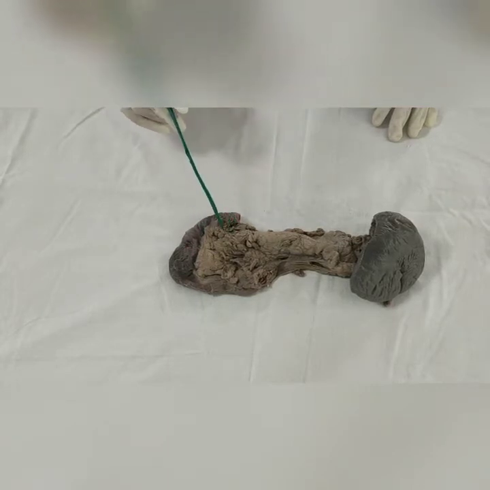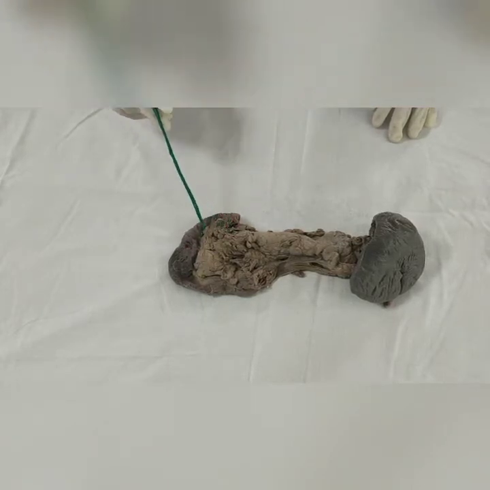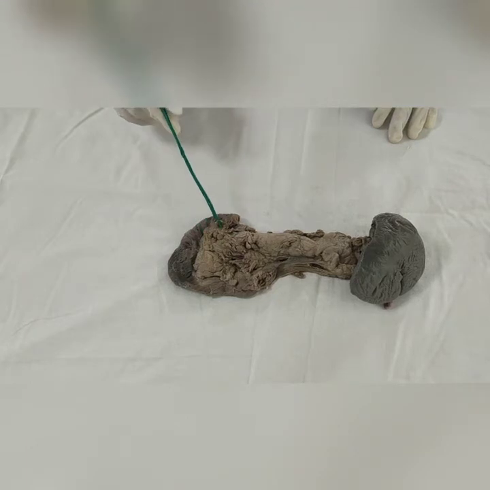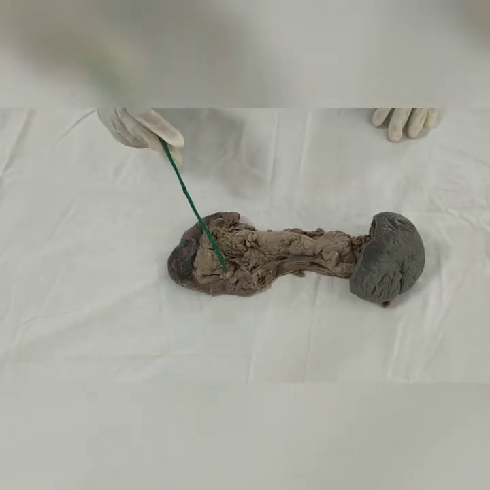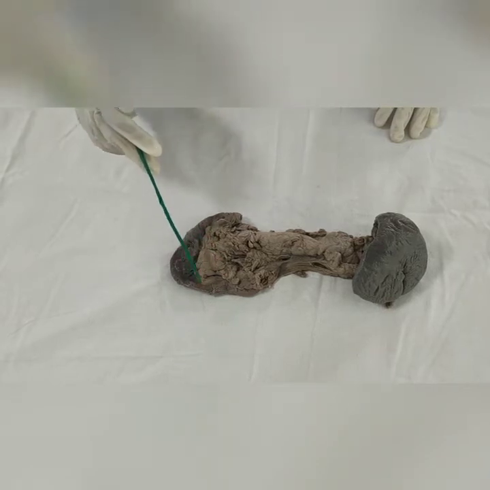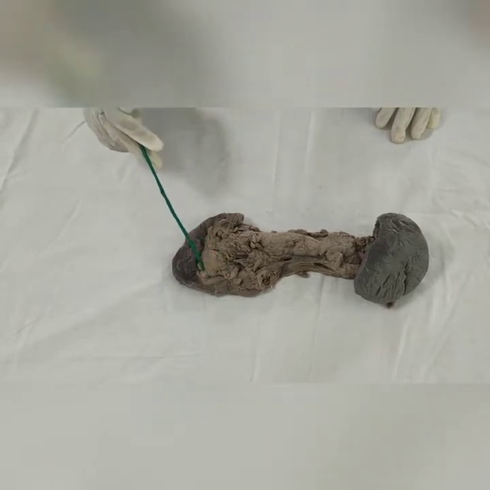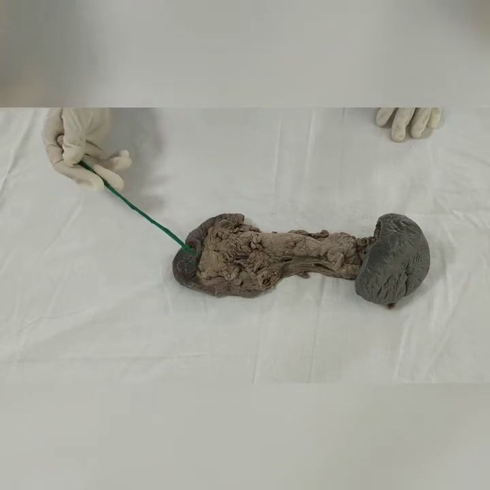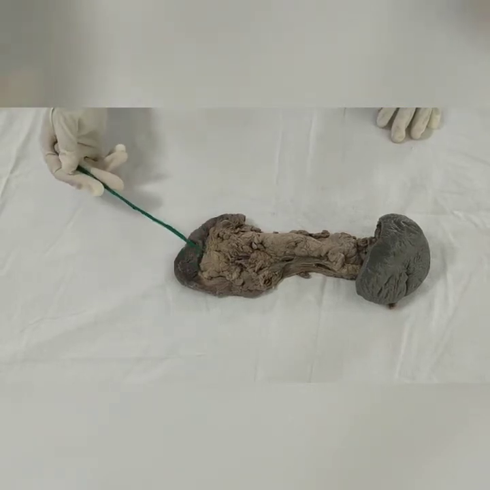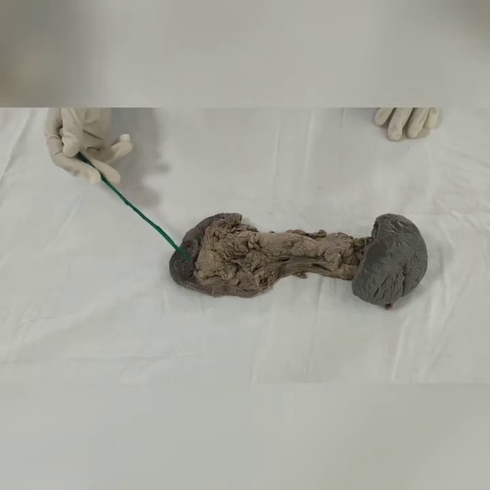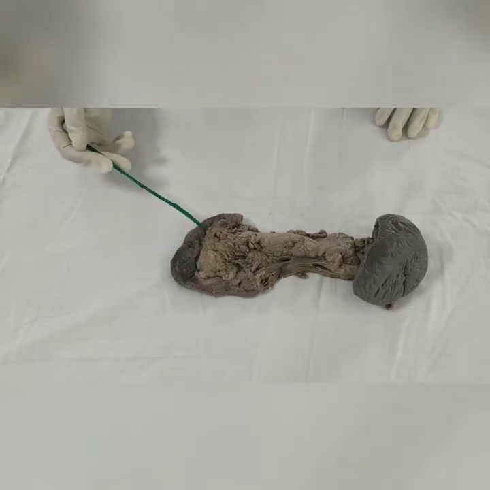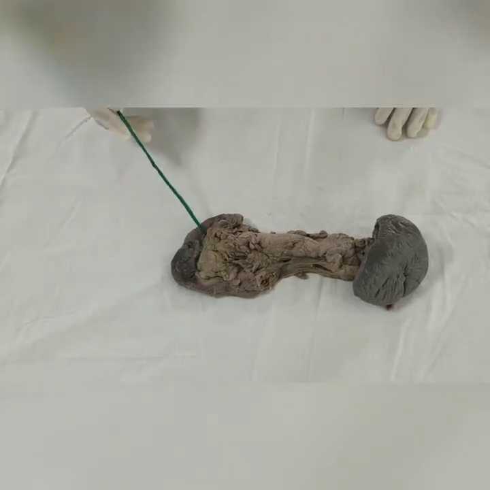Superior border is related to the first part of duodenum, you can see the first part of duodenum, and the superior pancreaticoduodenal artery. Then inferior border is related to the third part of duodenum and inferior pancreaticoduodenal artery. And this right lateral border is related to the second part of duodenum and anterior and posterior pancreaticoduodenal arterial arcades. This is about the borders.